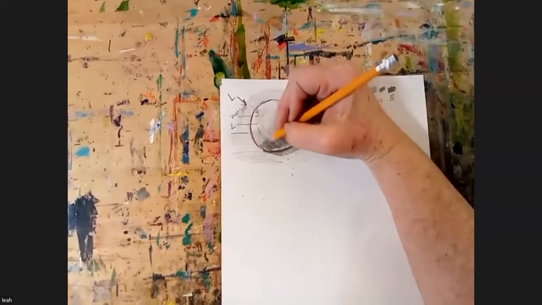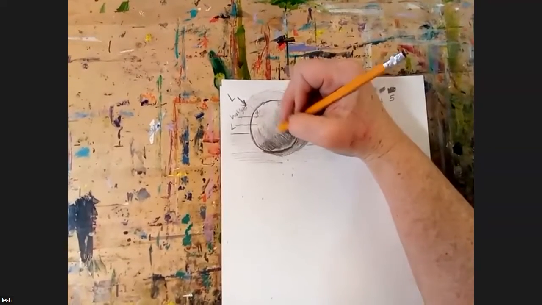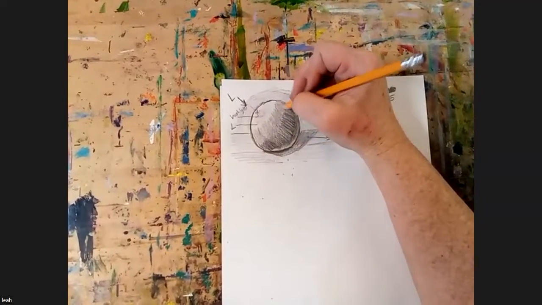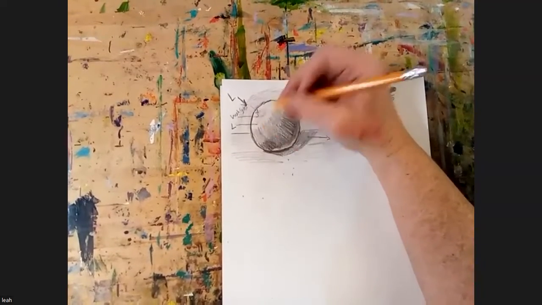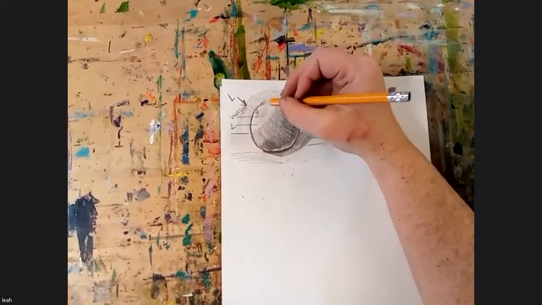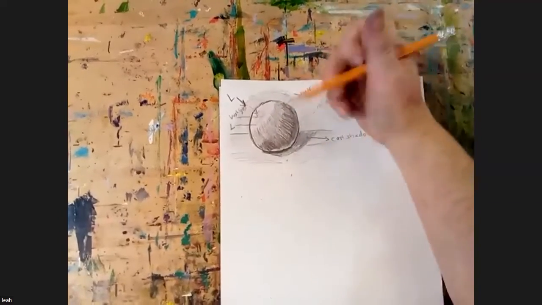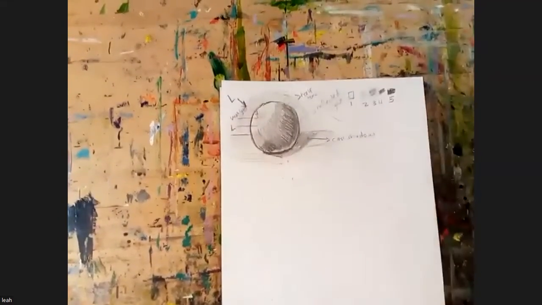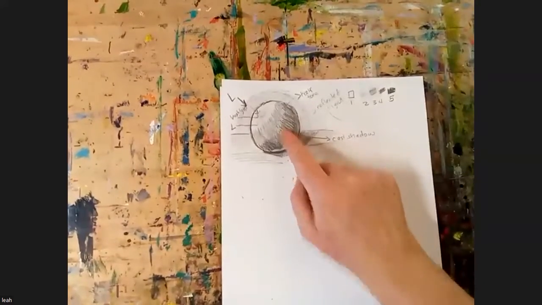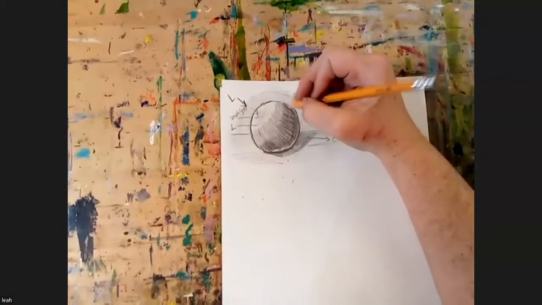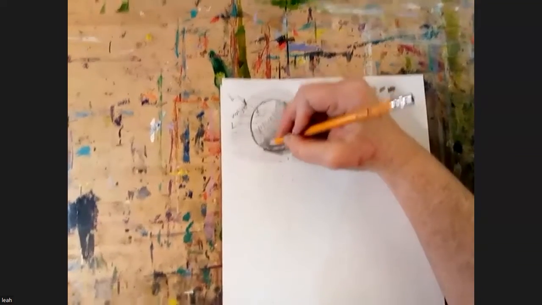But this line from light to medium is a little bit softer. There's definitely a difference between here and here, but I don't have a hard line. It's what we call a soft edge, right?